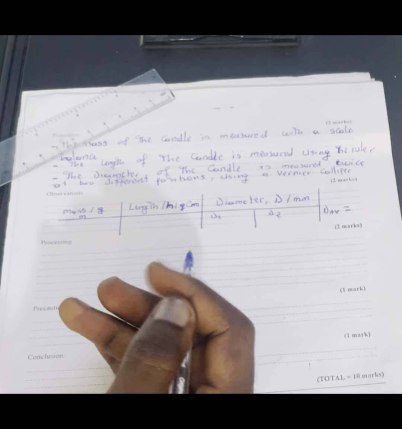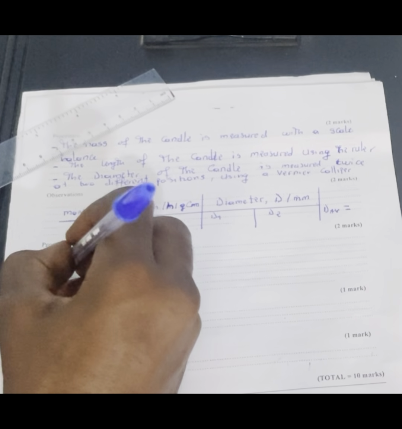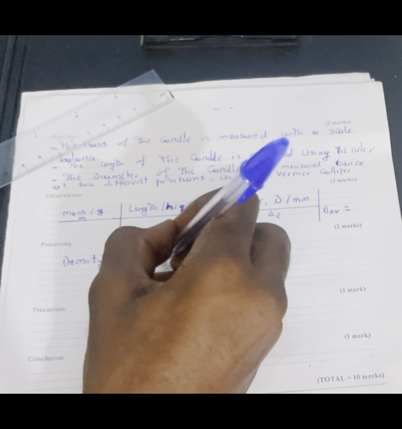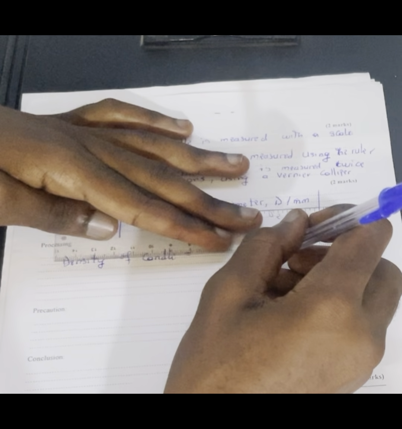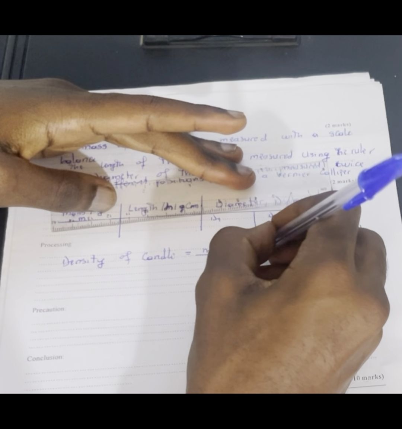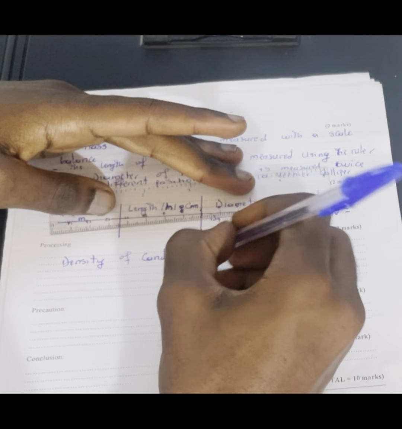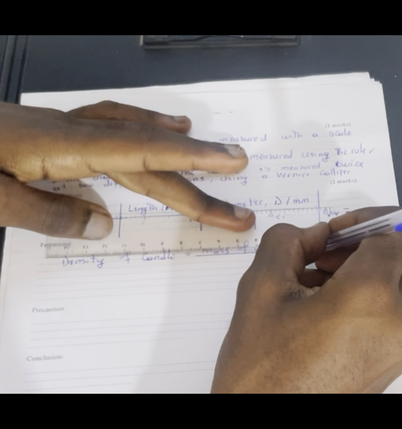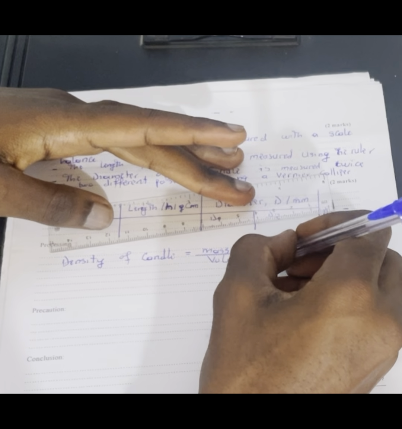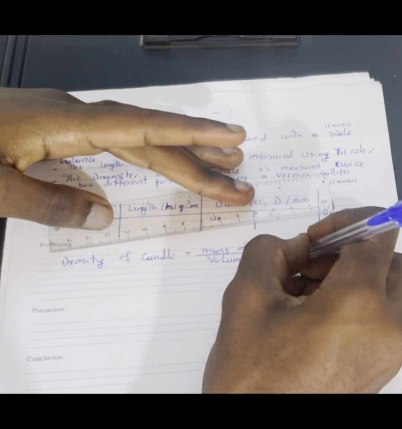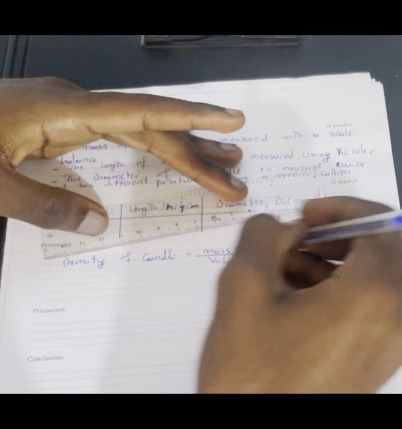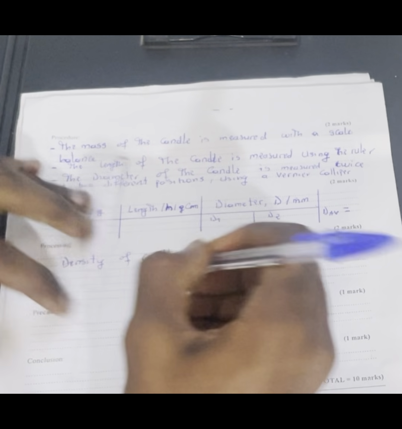Now for the processing, I know that the density of candle equals to mass of candle in bracket M divided by volume of candle in bracket V. So it is M all over V. Okay, so let me divide it like that.